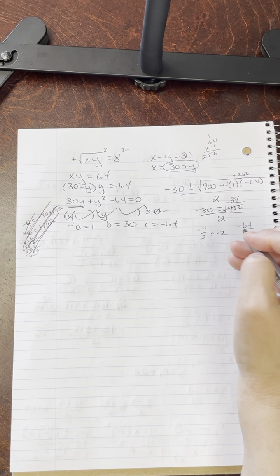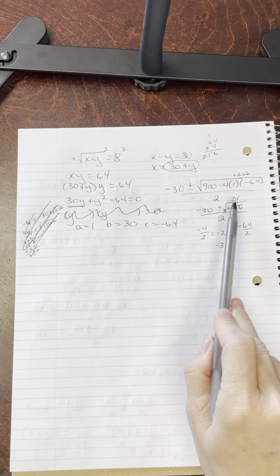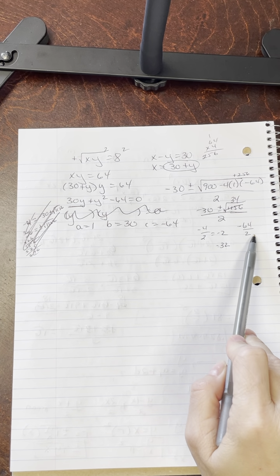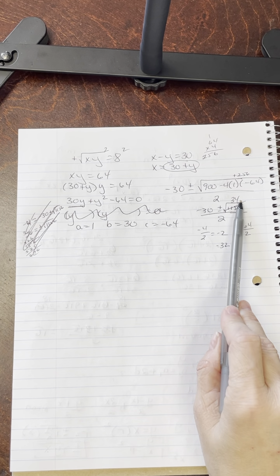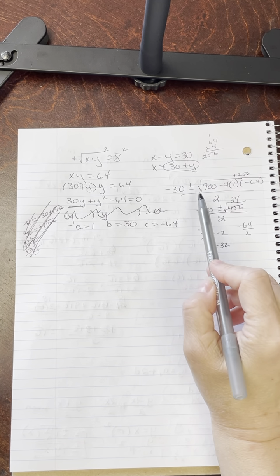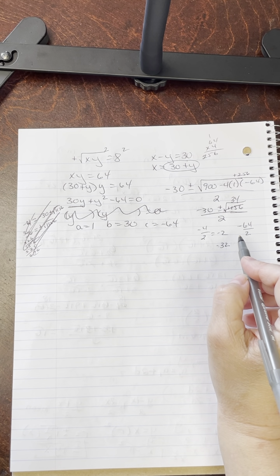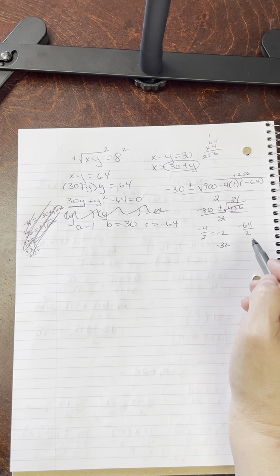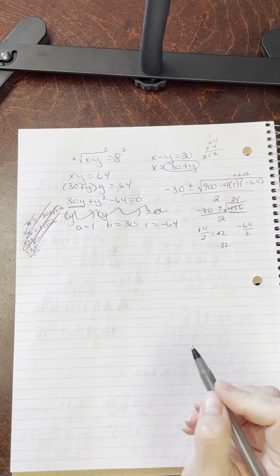Negative 32. I have the number, but the sign is backwards. Negative 64 over 2. Oh goodness. Yes, negative 30. So do I have this negative backwards? My answers are right, except the signs are backwards. Because according to me, this should have been positive 4, positive 2.